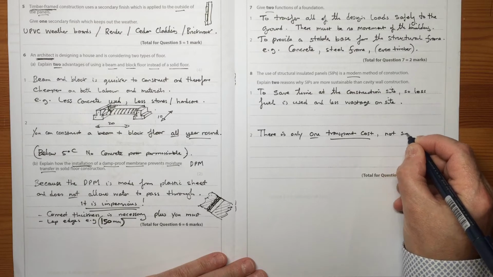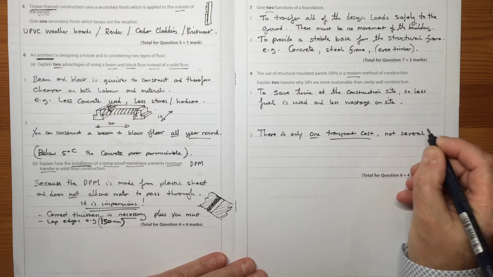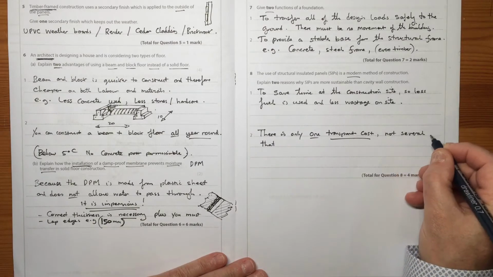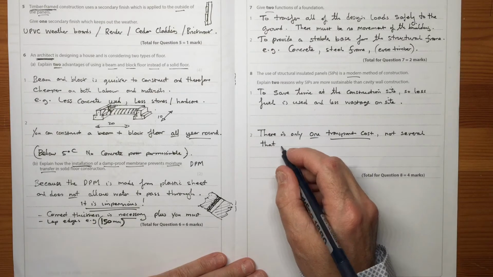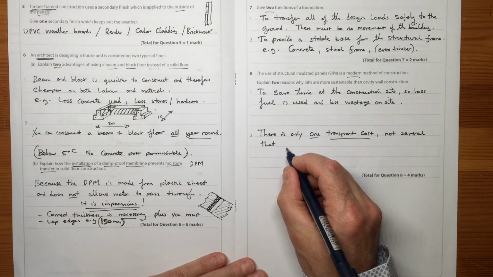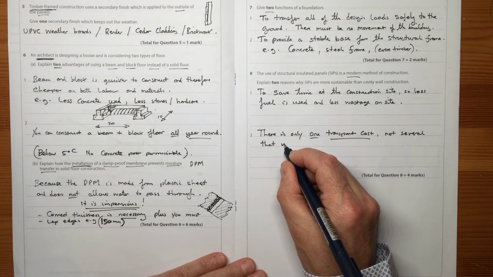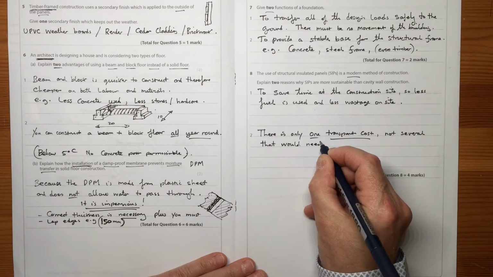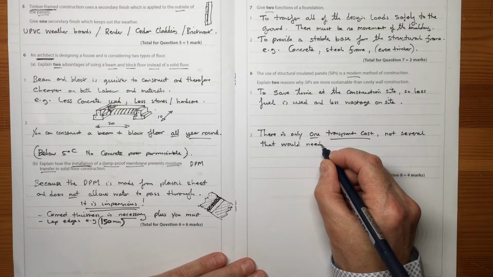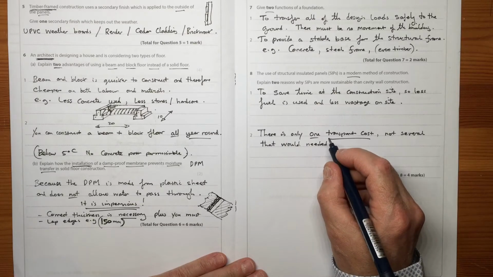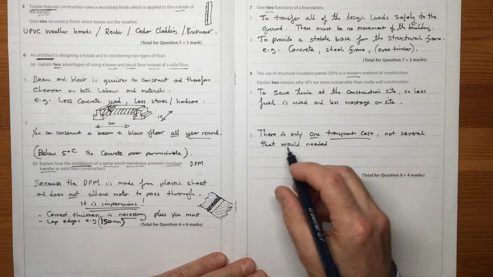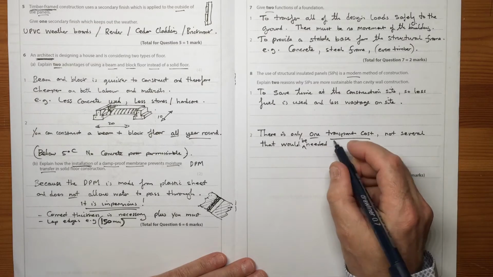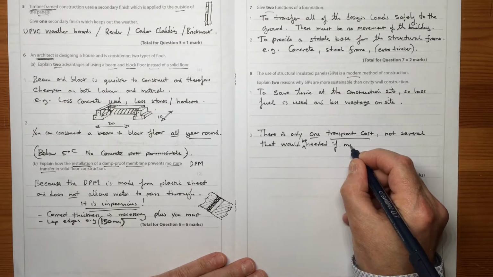Not several transport journeys, that would be needed if made on site.